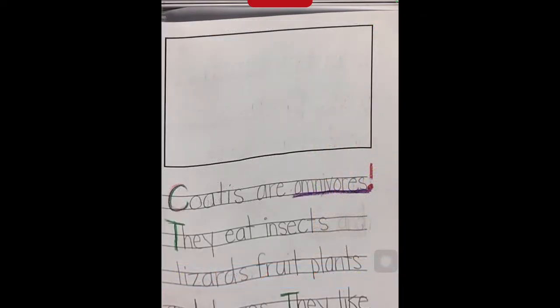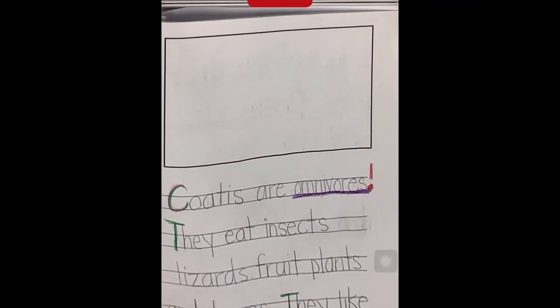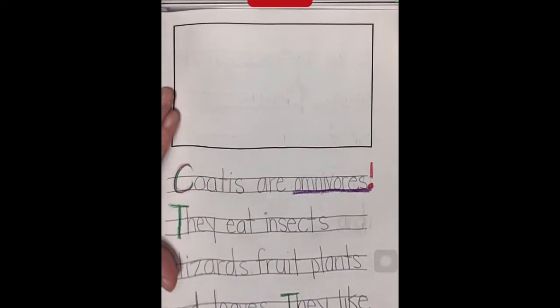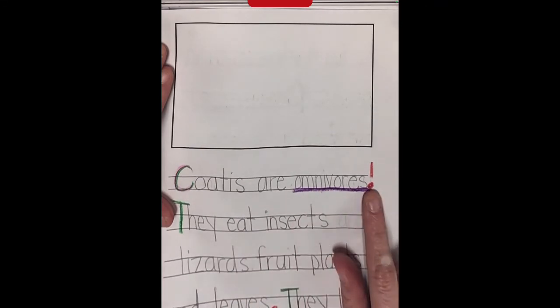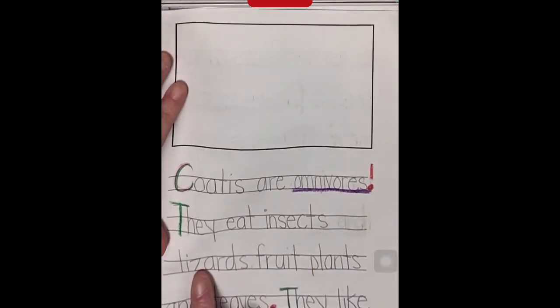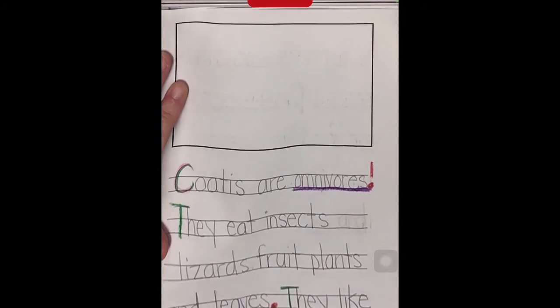Okay, writers, I'm on the third page in my book. This page is about what my animal eats, the food. I have to tell some facts about what my animal eats. But today, what I really want you to focus on is where could I add some commas? Remember, I add commas to tell the reader to slow down when I'm telling a list of things. Let's see if I have a list anywhere in my writing. Coatis are omnivores. They eat insects, lizards, fruit, plants, and leaves.